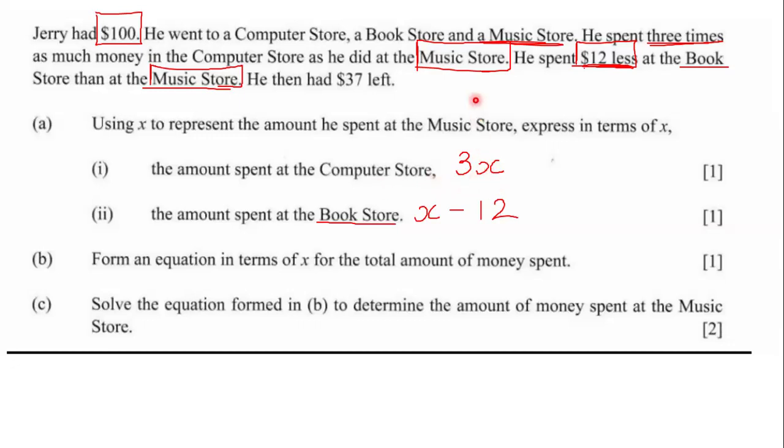The music store is just X. You understand? Yes, sir. And the bookstore is X minus 12. So the computer store is 3 times the amount he spent in the music store. The bookstore is $12 what? $12 less. Okay.